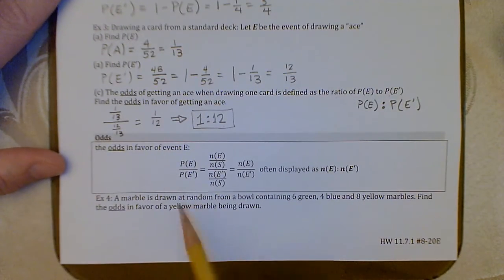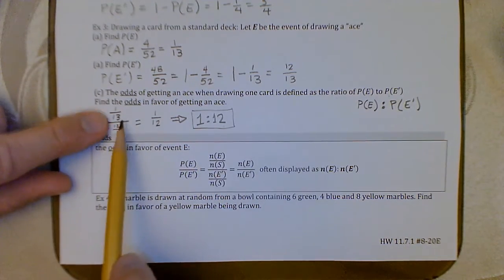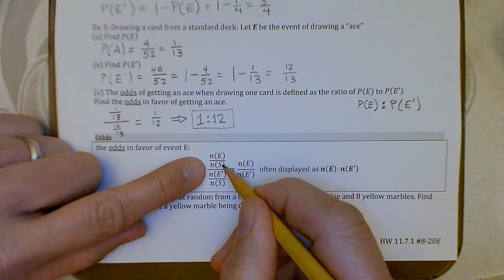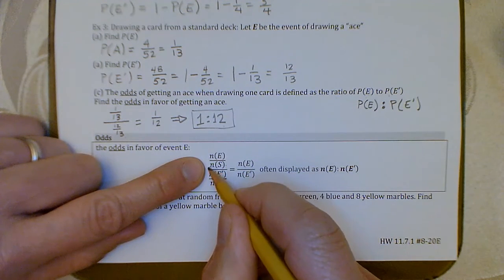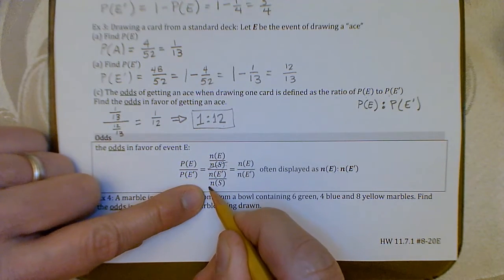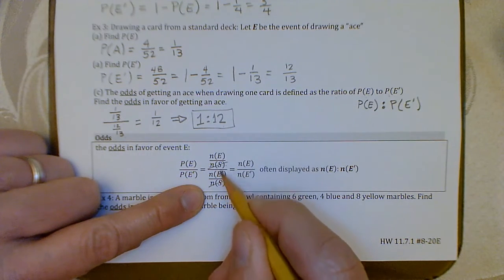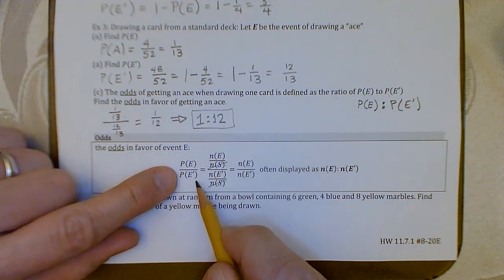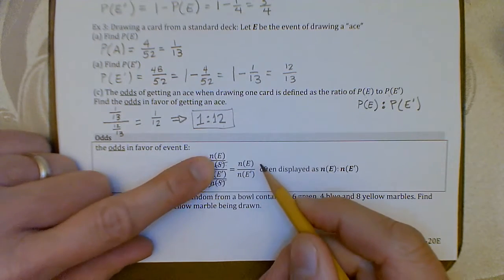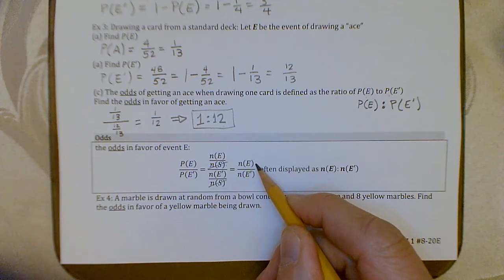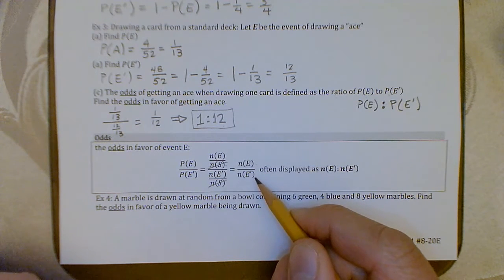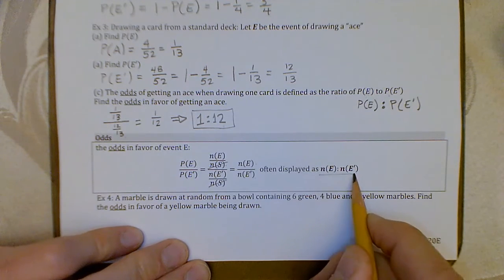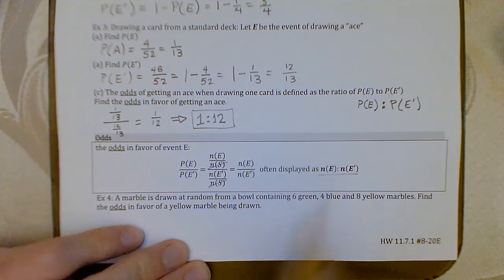All right. So rather than the probabilities, though, we notice that the 13s canceled, right? The number of possible outcomes in the sample space, which is the denominator on the top, would cancel with the denominator on the bottom, right? Those are both the number of spaces. So instead of doing the probability of the event over the probability of its complement, we can really just say the number of outcomes in the event divided by the number of outcomes in the complement. And then again, we'll write it in this format rather than as a fraction. We'll write it as a colon.